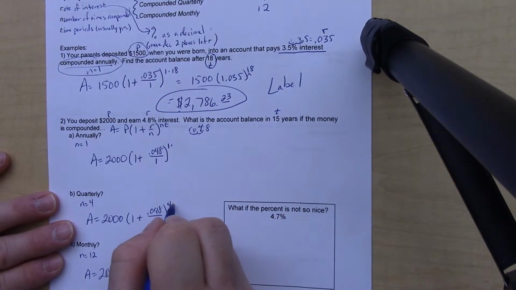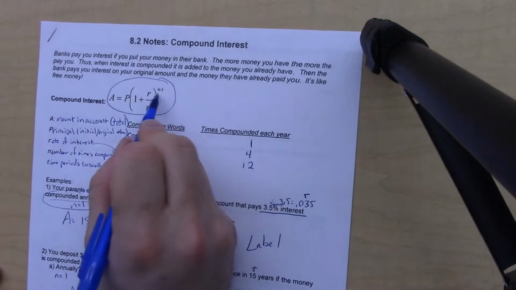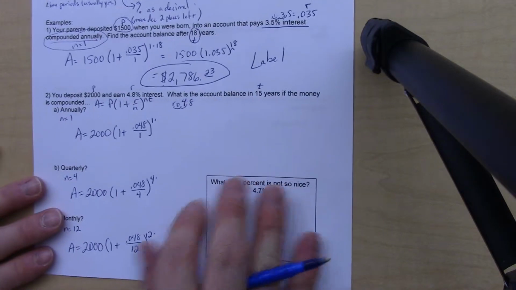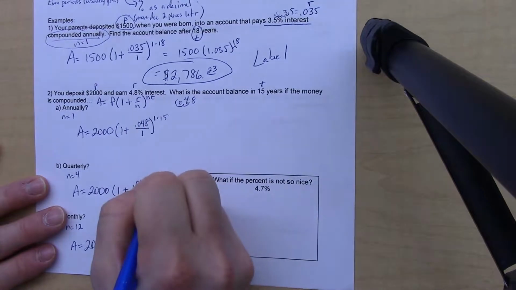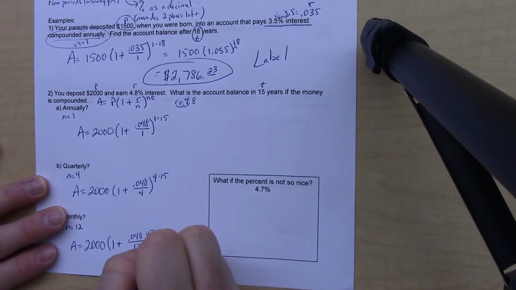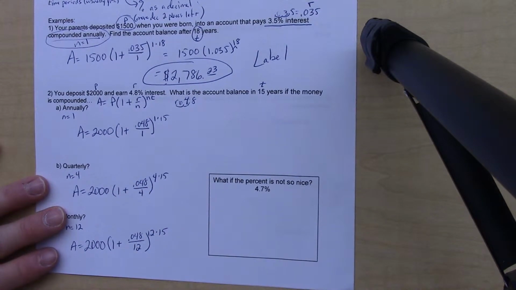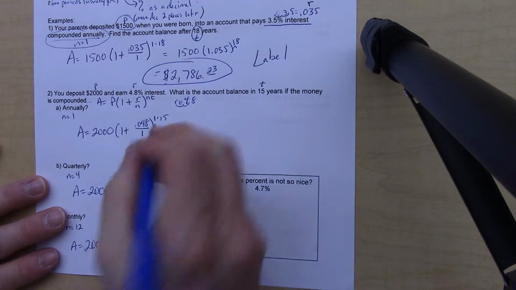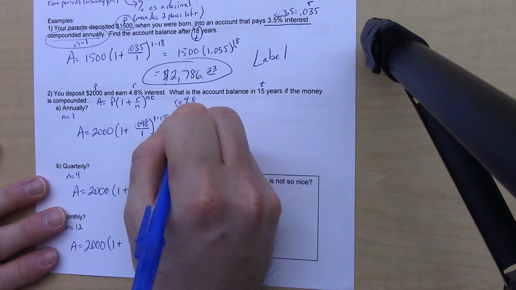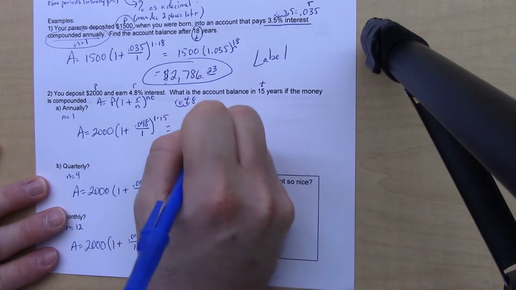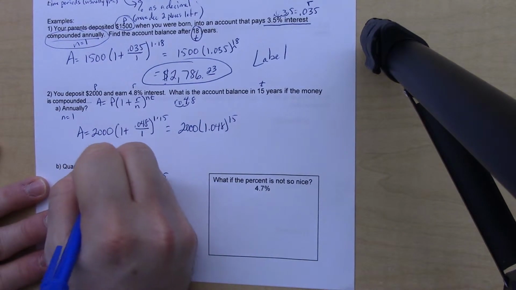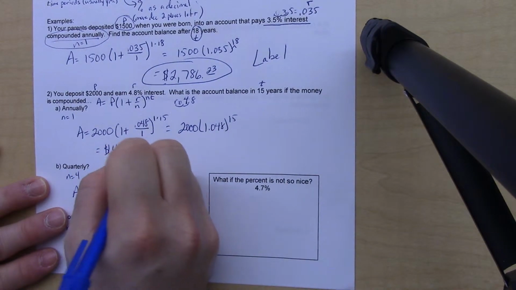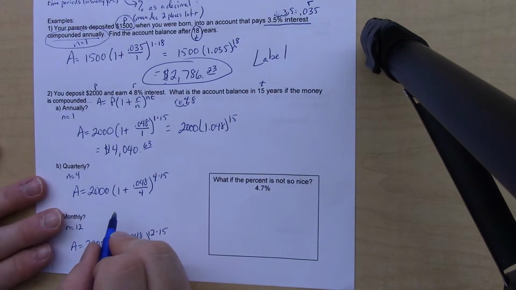And what I'm doing out here is n times t. Well, I know my n's now for each one of these. My t is just my years, so 1 times 15 there, 4 times 15 there, 12 times 15 there. Now what you want to do is simplify this before you plug it in, but use your calculator. In other words, this would be 2,000 times 1.048 to the 15th, which would give me $4,040.63. Go ahead and make sure you're getting these too.